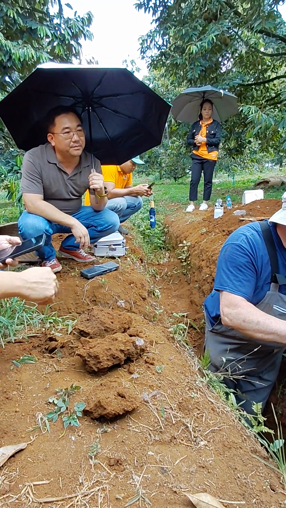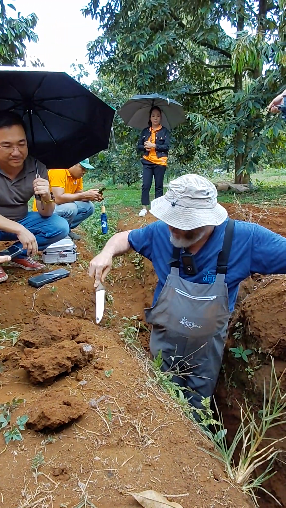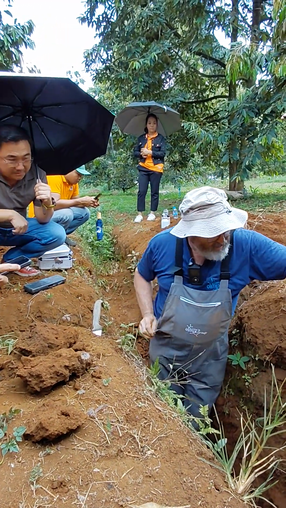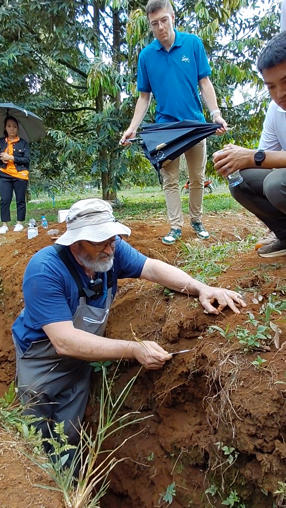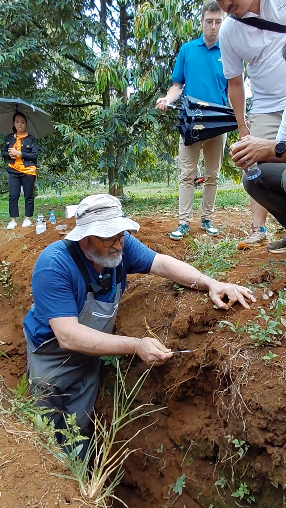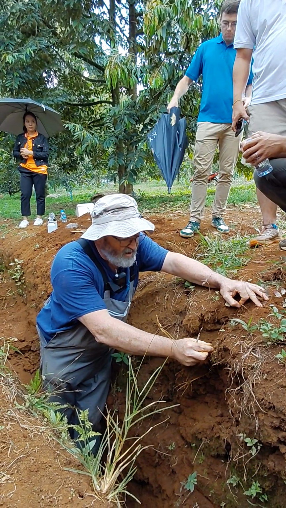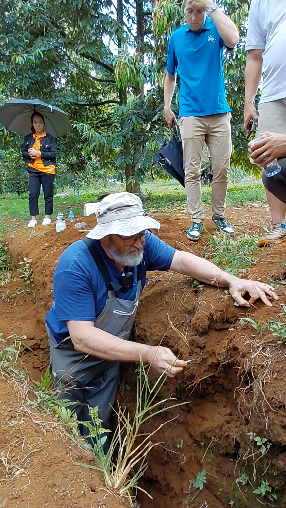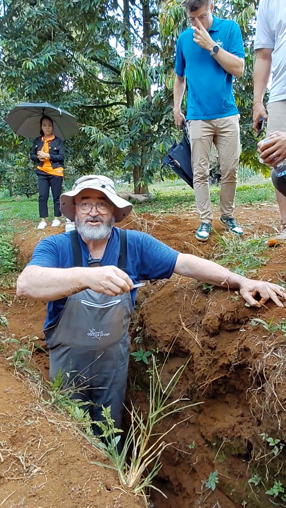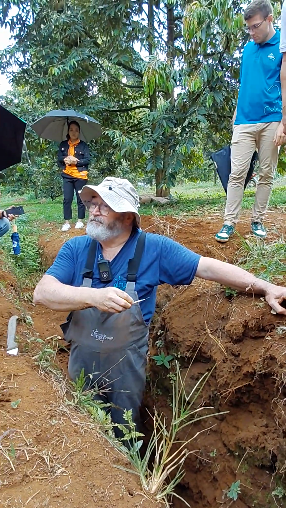Here. All these white filaments here. These are fungi. And they are just on the same place like the roots. That means that this is a symbiosis. It could be mycorrhizas.